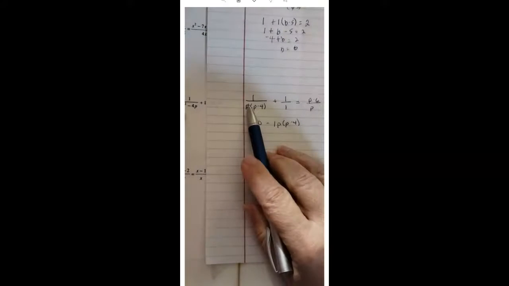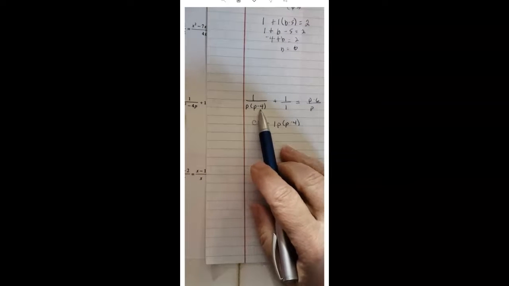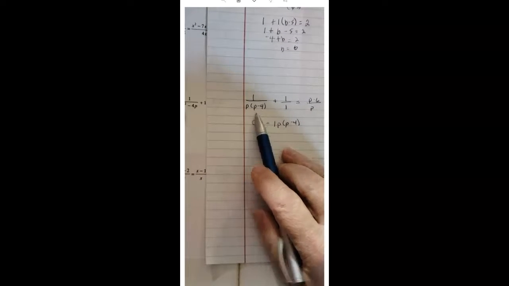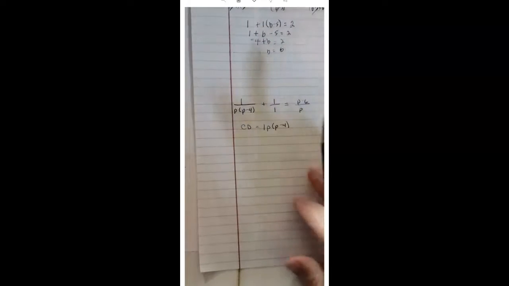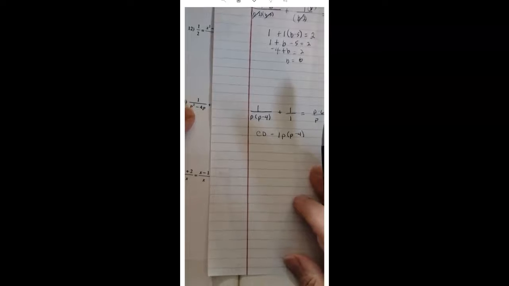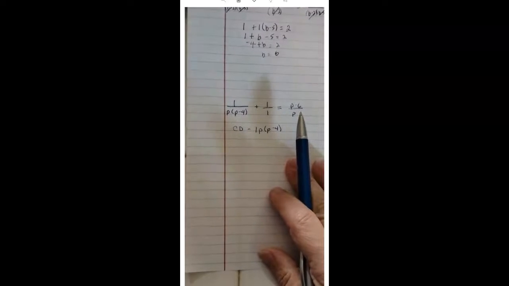I don't want this to throw you off any. So I have already factored the p squared minus 4p and got p times (p minus 4). That's a 1 on the bottom there, and that one's already factored. So problem number 14 turns into this problem.